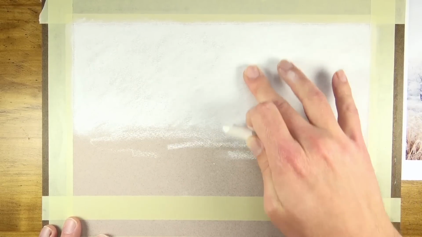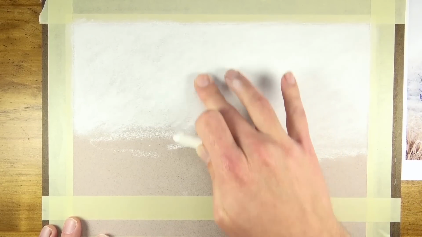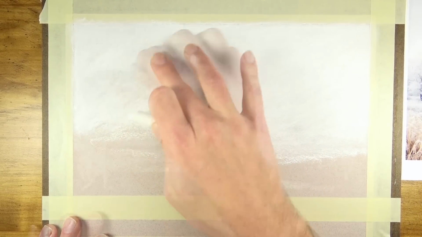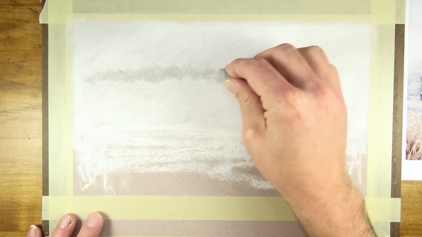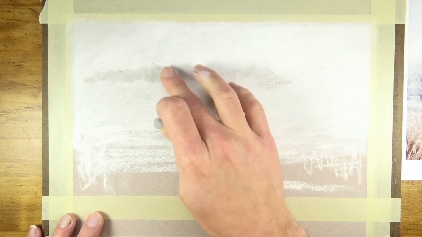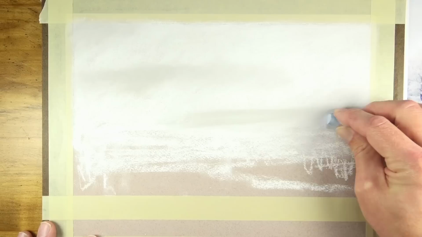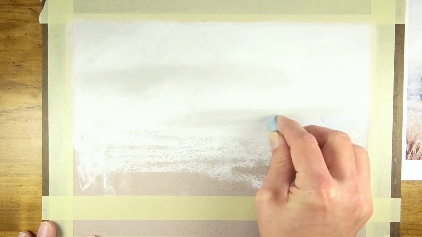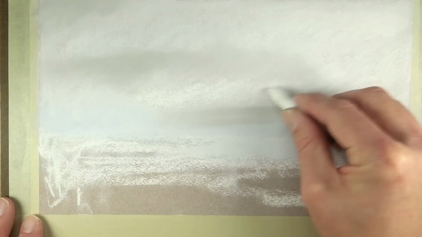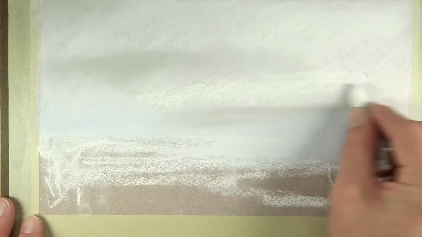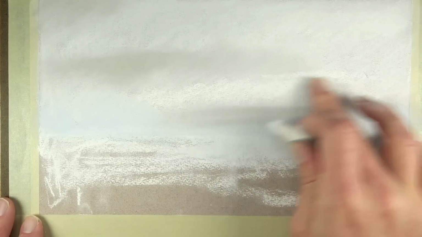In this case, we'll apply white and gently blend it in with our finger. Then we can start adding a bit of variation to this color by adding a bit of warm gray. We'll also blend this application in with our finger. Then, for a bit of variety, we'll add a bit of light blue close to the lower portion of the sky. And then we can enhance portions of the sky with additional applications of the white.